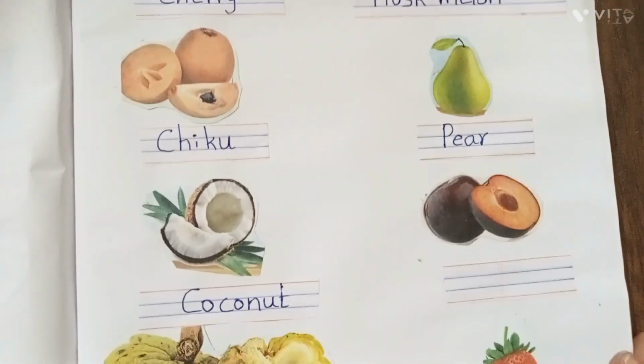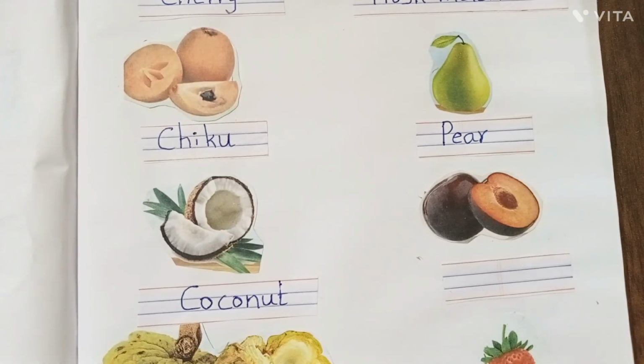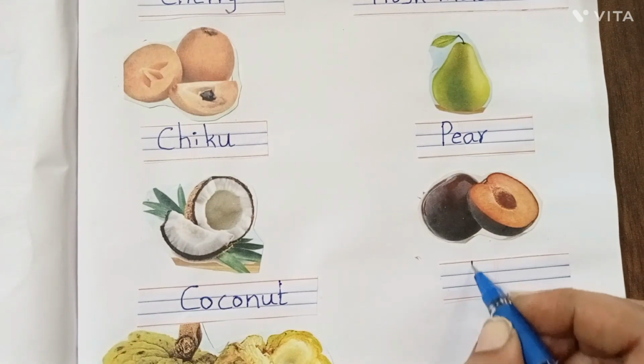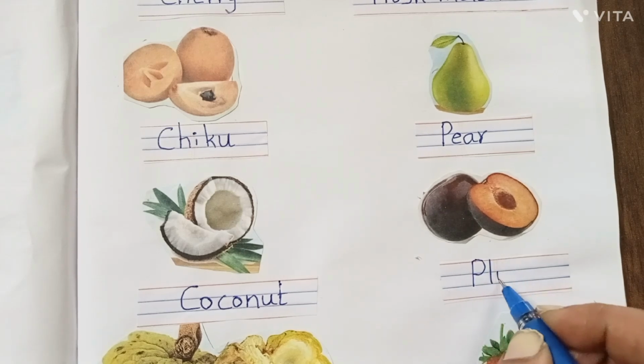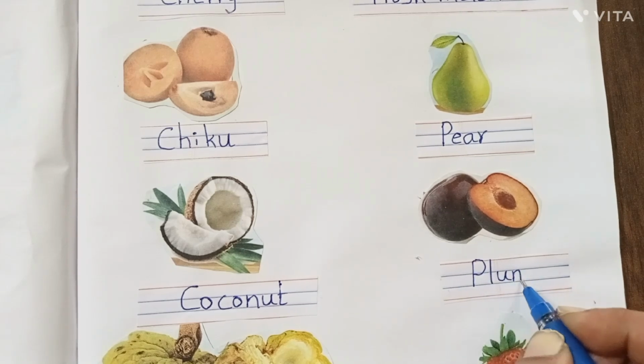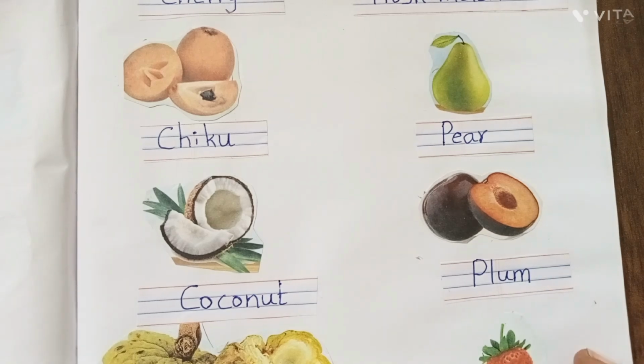P-E-A-R. Pear. Next, you know this fruit? This is plum. Plum. P-L-U-M. Plum.